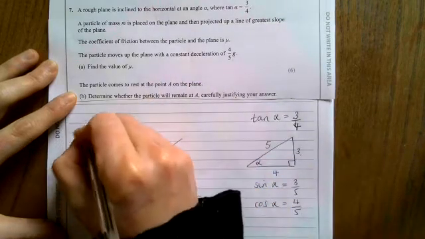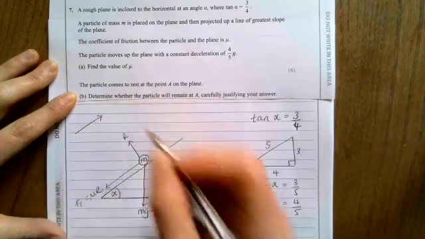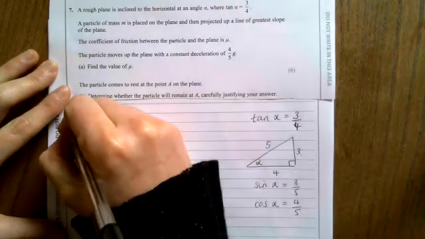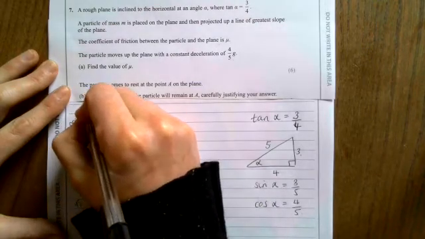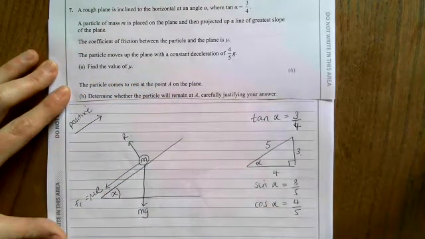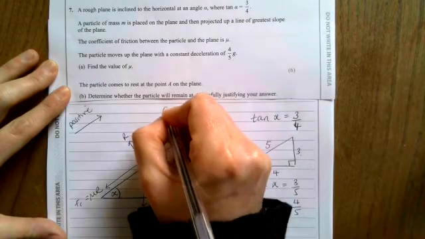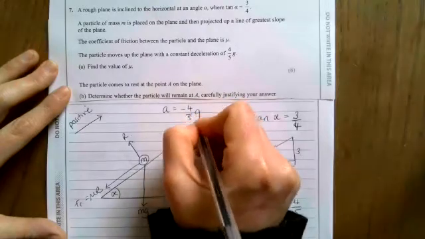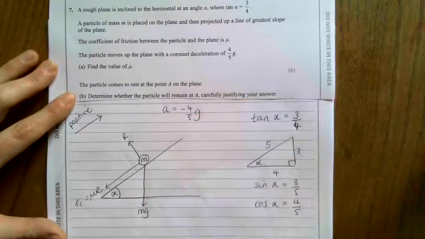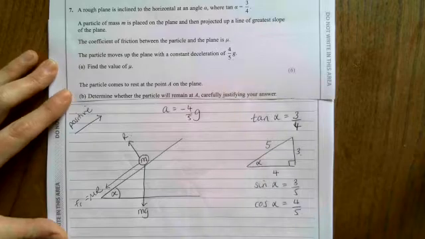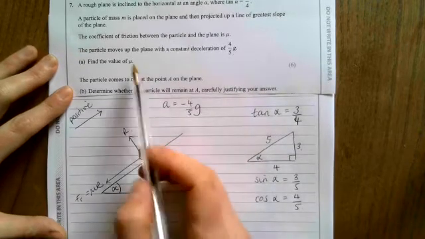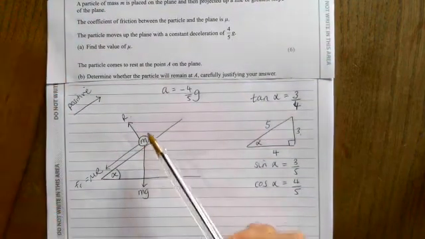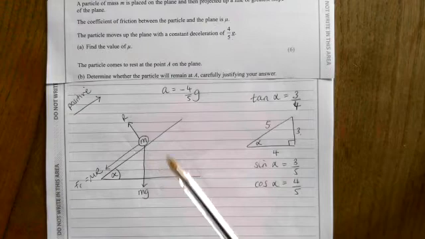Now, the whole way through this question, for part A, the direction of motion is upwards. So I'm going to take that as positive throughout the question. That means the acceleration is negative 4/5 g, because it's slowing down. Now we're going to resolve our forces in order to find mu, thinking in terms of parallel and perpendicular to the plane.